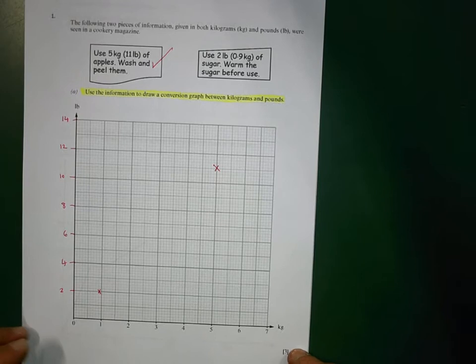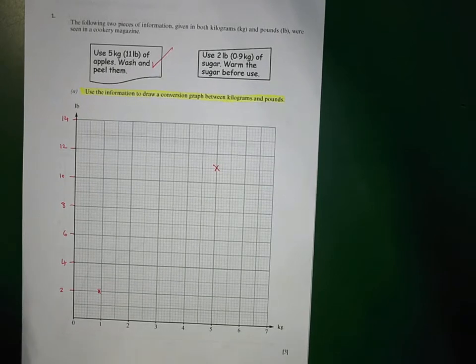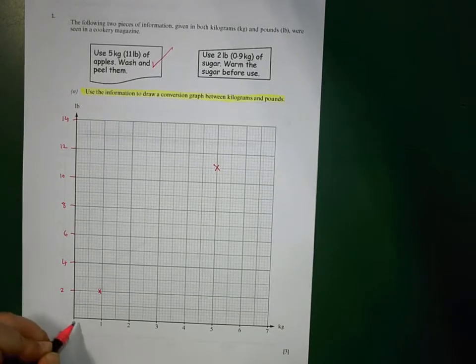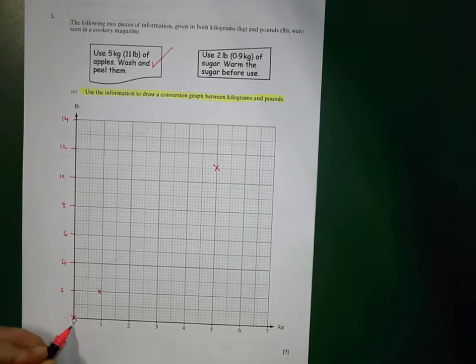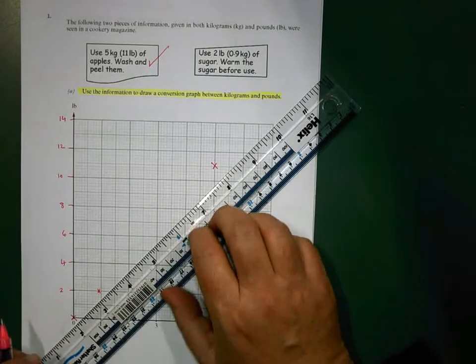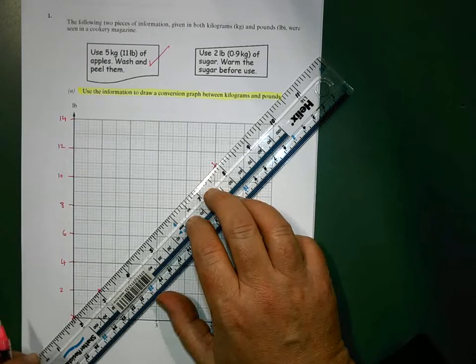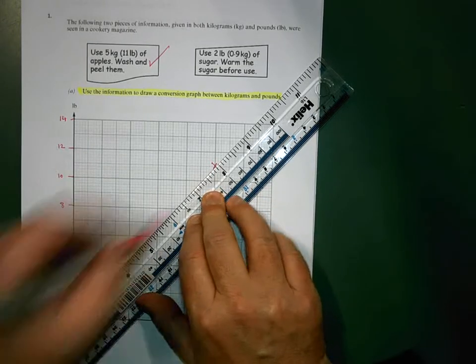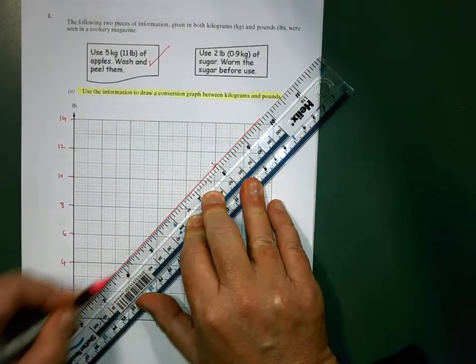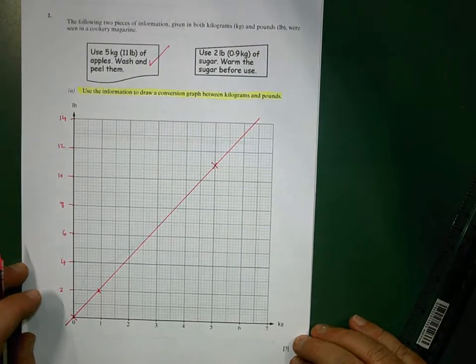And regardless of what units you use, nothing, 0, is the same in both. If you've got 0 weight, it doesn't matter what you're weighing it in. So the other point you could have plotted there is on 0, 0. You're then going to get your ruler, and you know you're going to get it right if those points lie in a straight line, which they do. So draw your line then right the way through the graph like that.